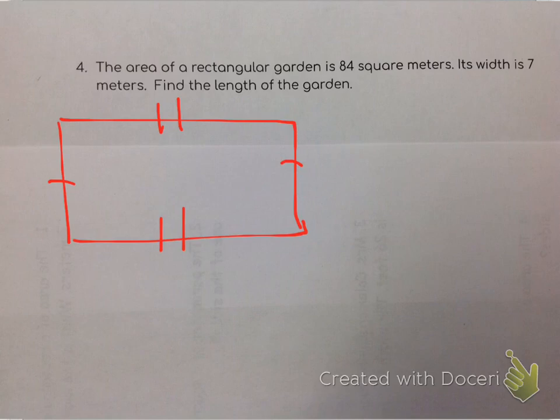I also tell them to remember that the length would be the longest side, and the width in a rectangle would be your smaller side. It gives us the area of the garden, 84 square meters, and its width is also given to us. I tell them to make sure they label along the way.